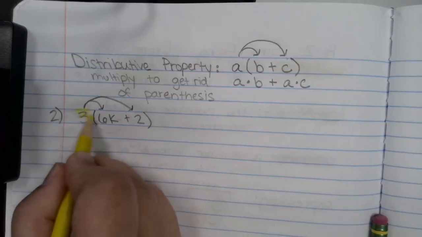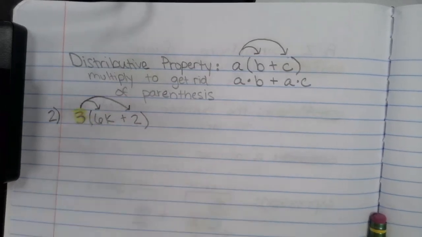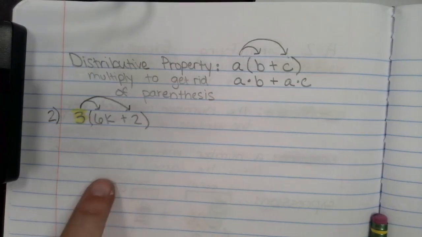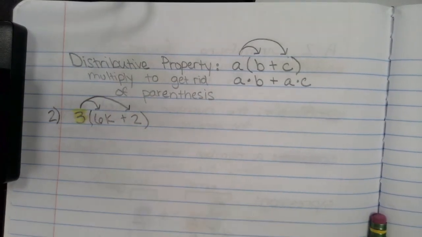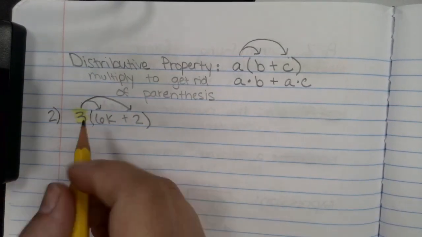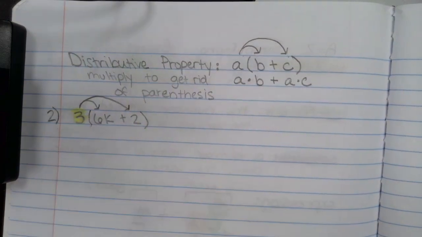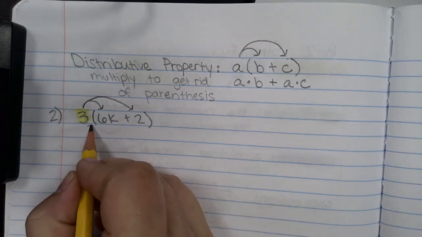Pew, pew, pew, pew. So we're going to take that 3, and we're going to multiply it by each part. So underneath that, I'm going to just rewrite it as multiplication. Again, eventually, we're going to get to the point where we don't have to write this step. You'll get to that point where you just write the answer. And some of you might already be there.